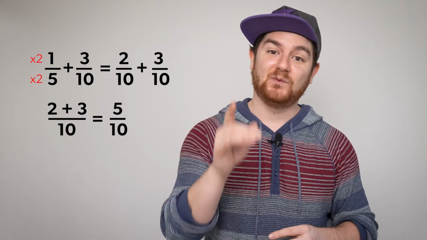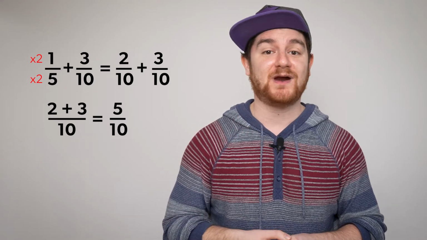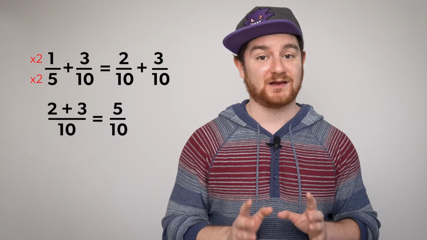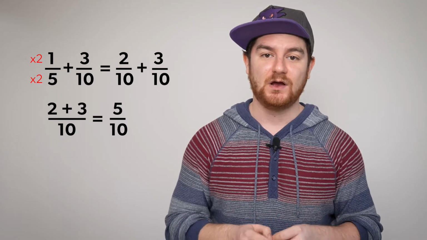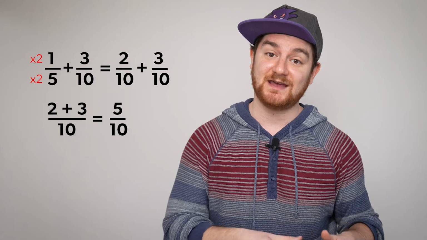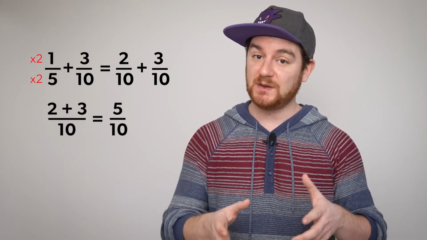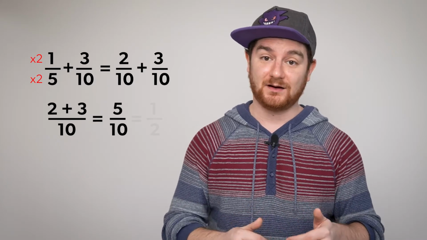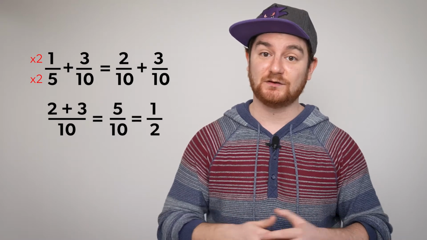Now, side note, when you're giving your final answer for a fraction question, make sure to check if they're asking you to simplify or reduce the fraction. In this case, 5/10 can actually be reduced. Both 5 and 10 are divisible by 5, so we can reduce this to 1/2.